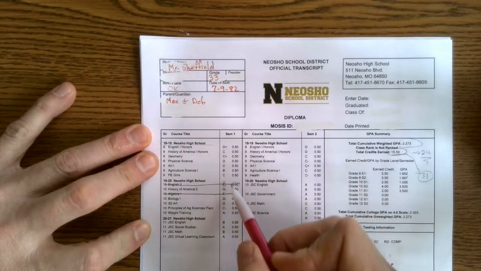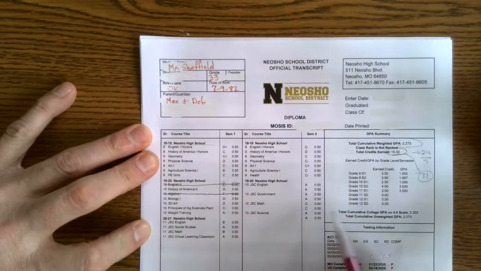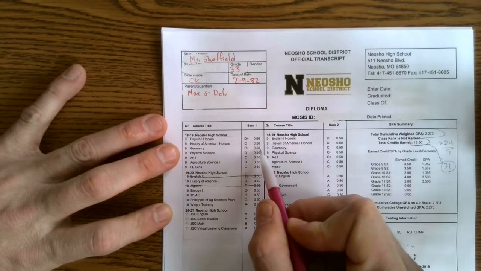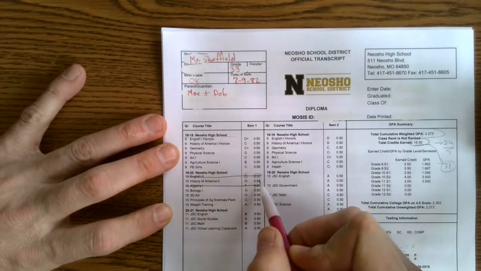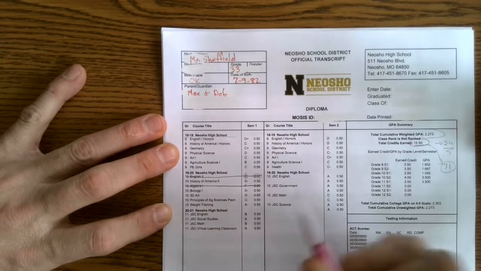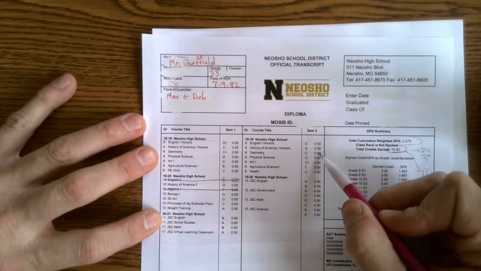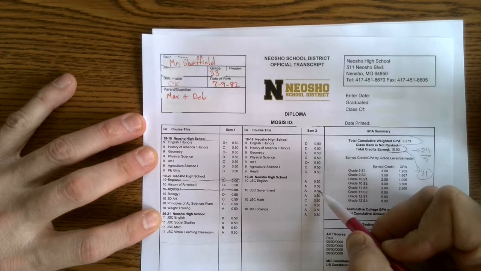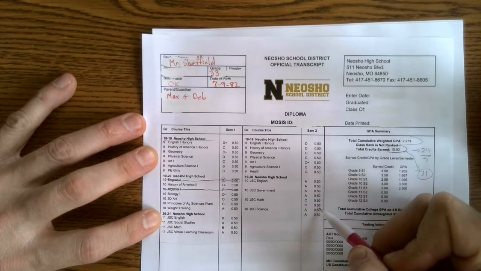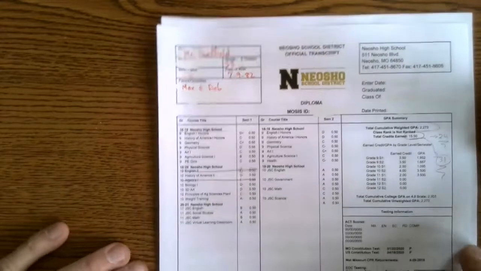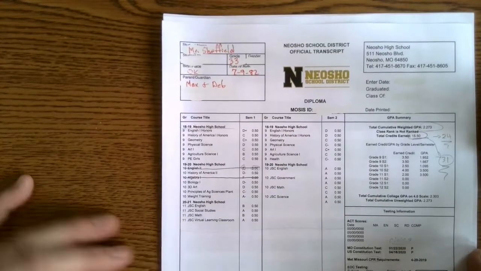Okay, is that it? Everything else should be a half credit, and I think it is, and there should be 31 of them, so I'm going to count them. 1, 2, 3, 4, 5, 6, 7, 8, 9, 10, 11, 12, 13, 14, 15, 16, 17, 18, 19, 20, 21, 22, 23, 24, 25, 26, 27, 28, 29, 30, 31. That's what I wanted. So good. I've got the right number of half credits on here.